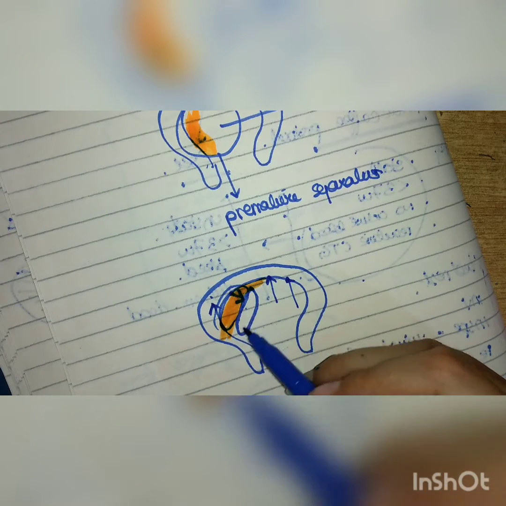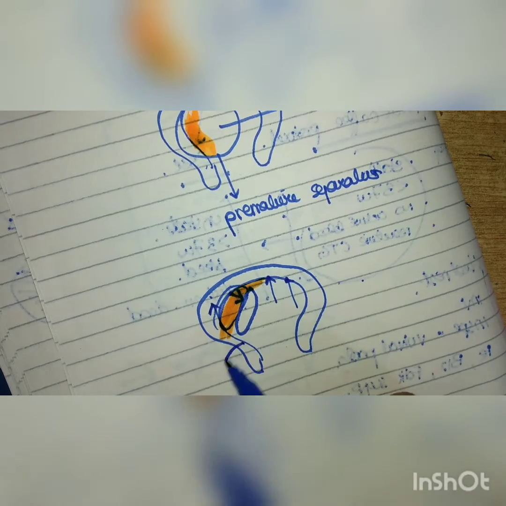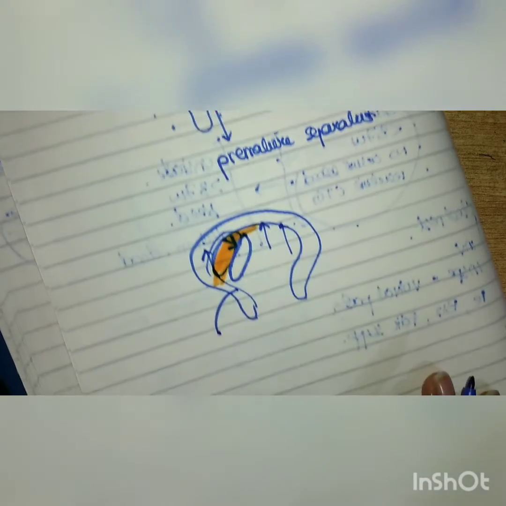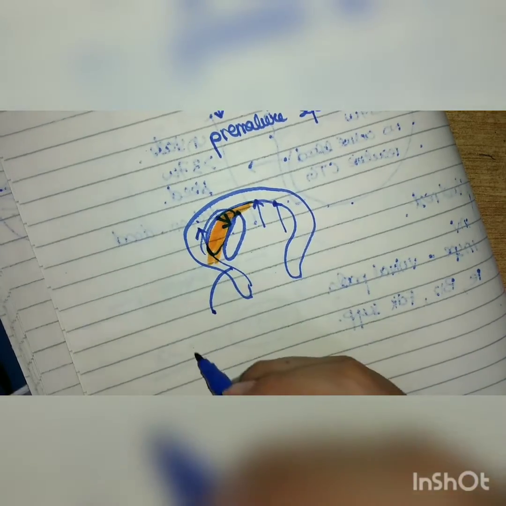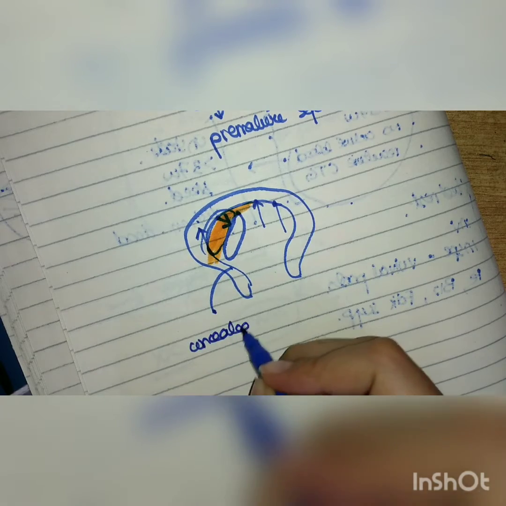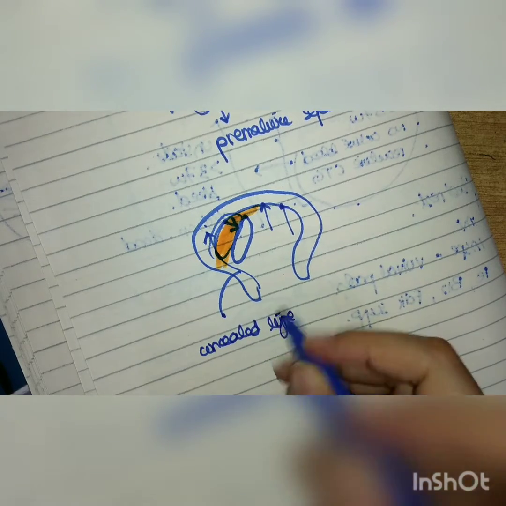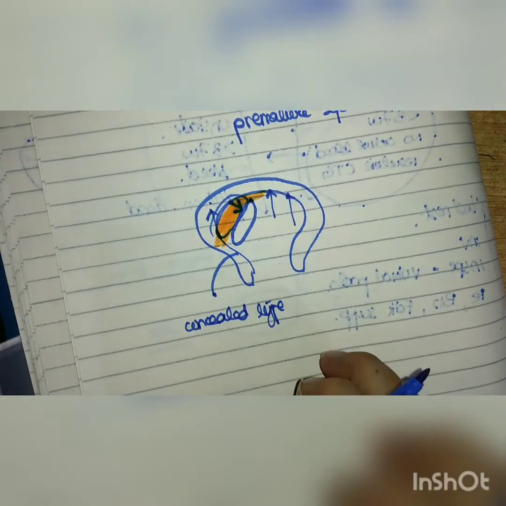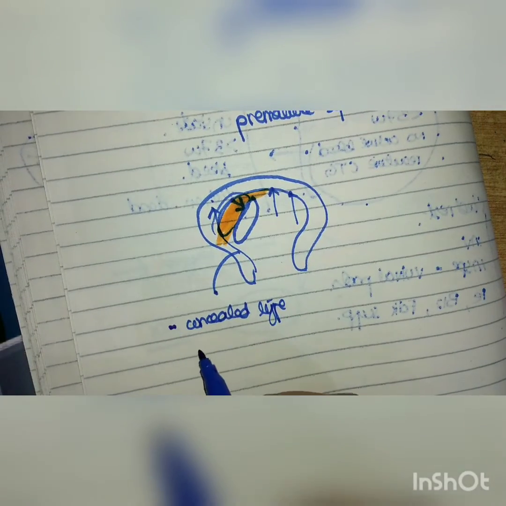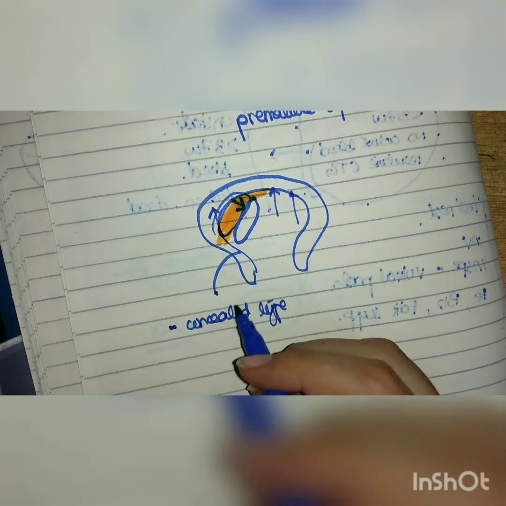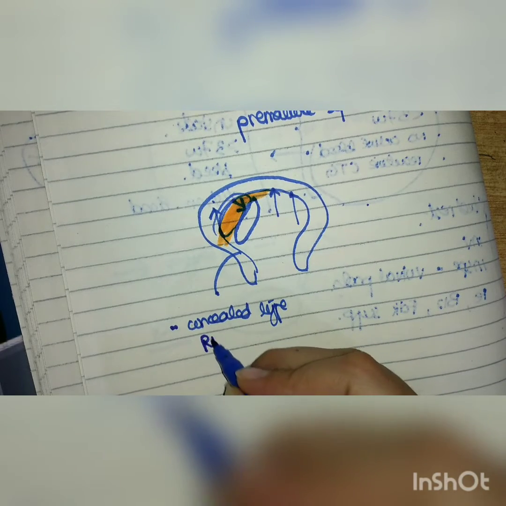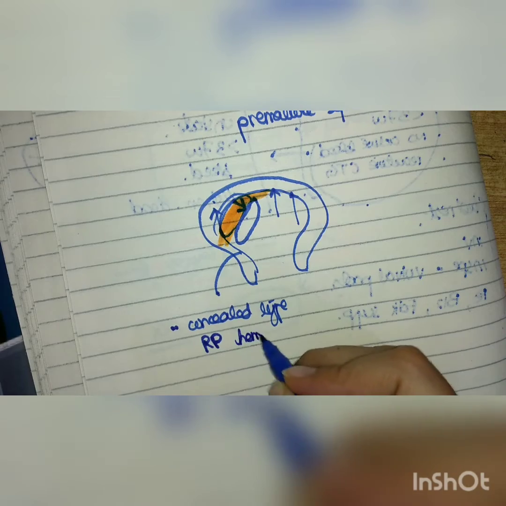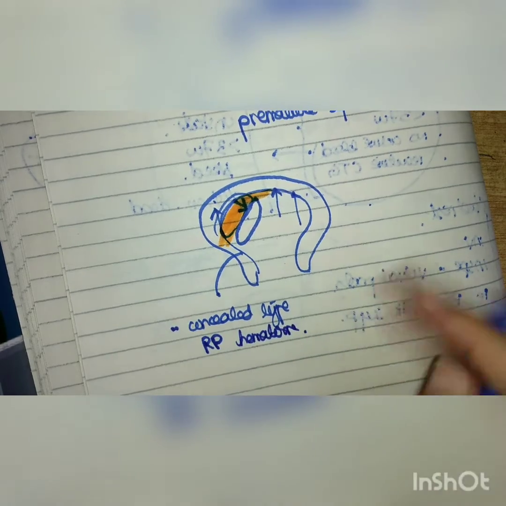This is a type which we call a concealed type. It is called concealed because all the blood is accumulating behind the torn off placenta instead of seeping out. A little bit seeps out, but it is concealed, and we also call it a retroplacental hematoma, RP hematoma. I'm just writing down the abbreviations now.